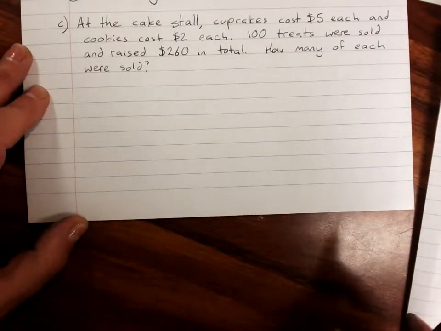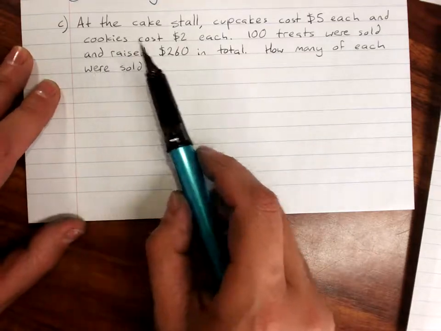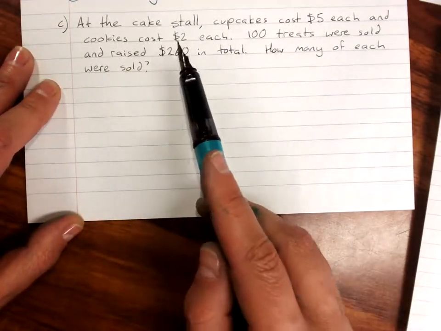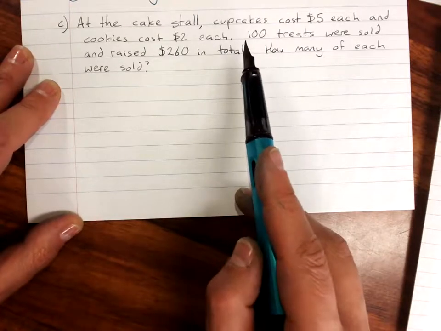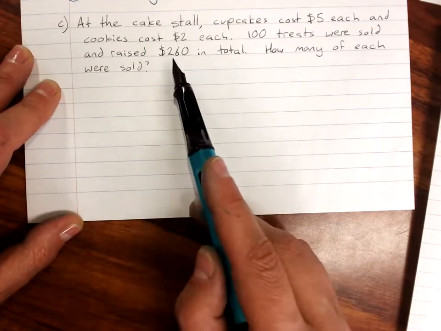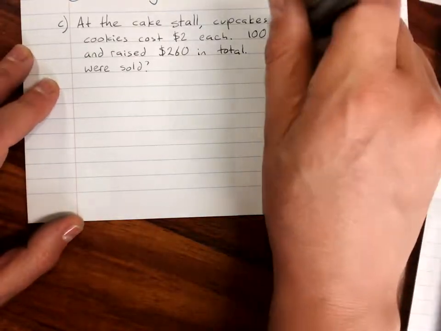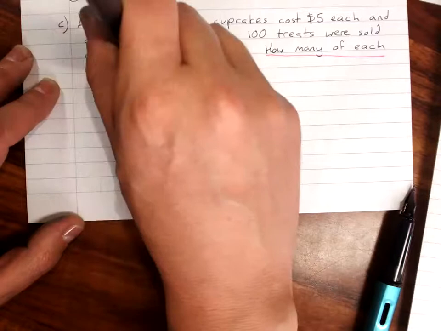The last one, now this is another cost one. At the cake stall, cupcakes cost $5 each and cookies cost $2 each. 100 things were sold in total and we raised $260. How many of each were sold? You look at your question. How many of each were sold?